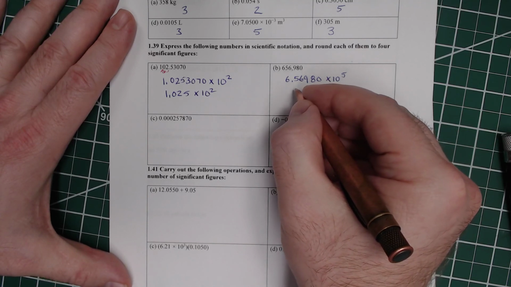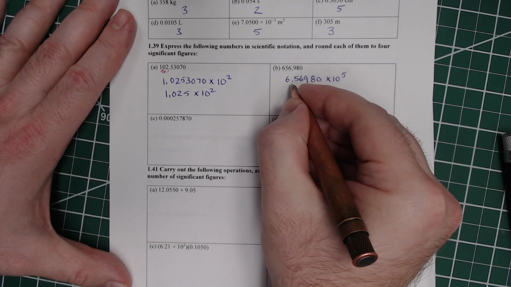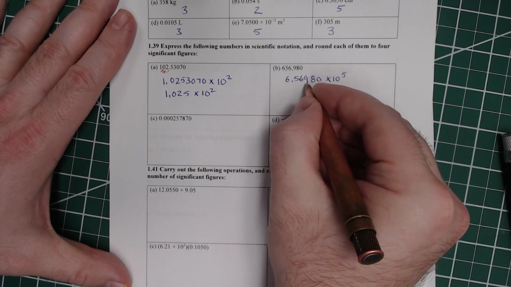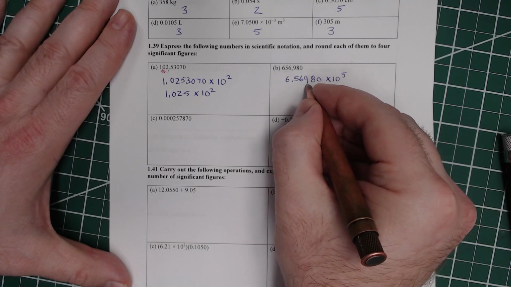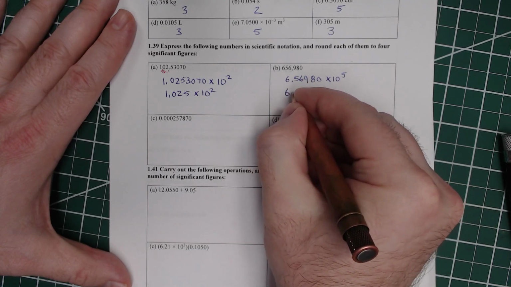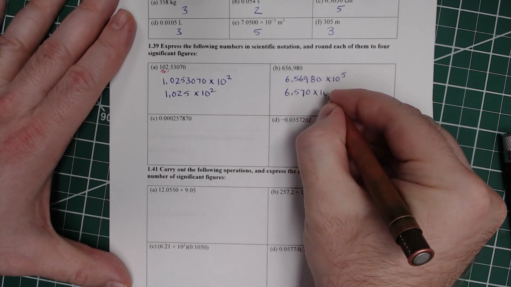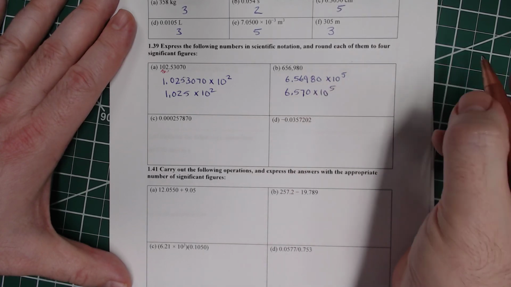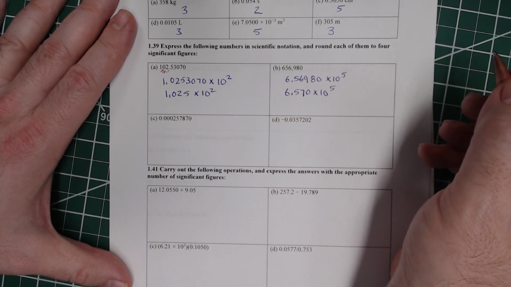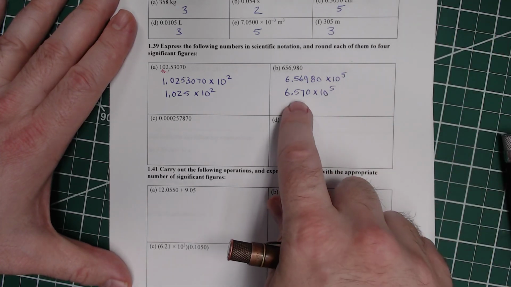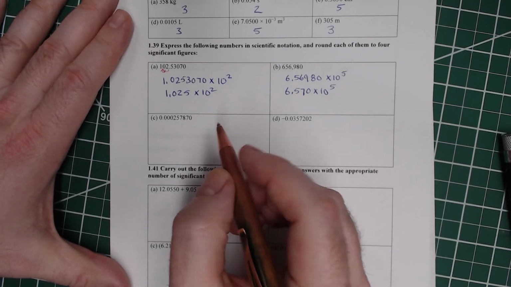Now what we want to do is we want to round to 4 sig figs. So 6569. We're going to round that 9, but since the next number is an 8, we're going to round up. So that's going to be 6.570 times 10 to the 5th. Now, a common mistake there is just to call it 6.57 and be done with it, and that is not correct. If we want 4 sig figs, then we need to write 4 sig figs.